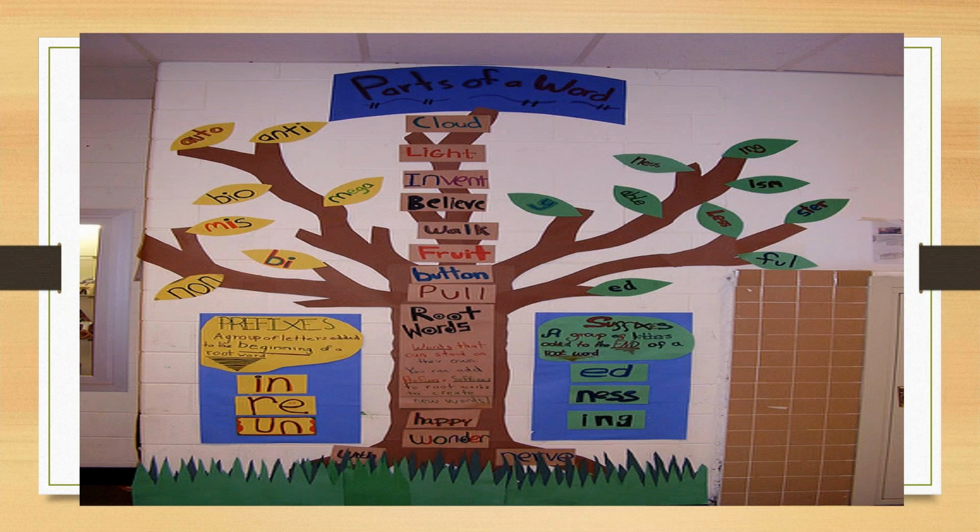From prefixes to inflected endings to suffix comparatives, root words can be fun and engaging for students and an important part of the word study program. The most effective instruction of phonics, spelling, and vocabulary link word study to text being read, scope and sequence of word level skills, and then provide multiple opportunities for hands-on practice and application.